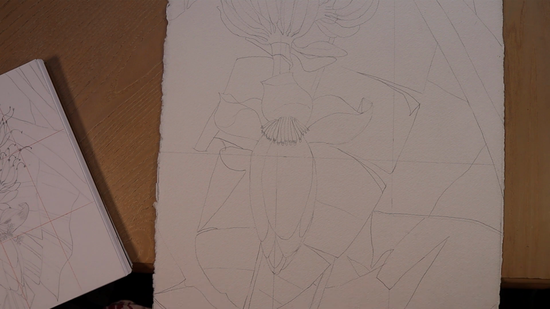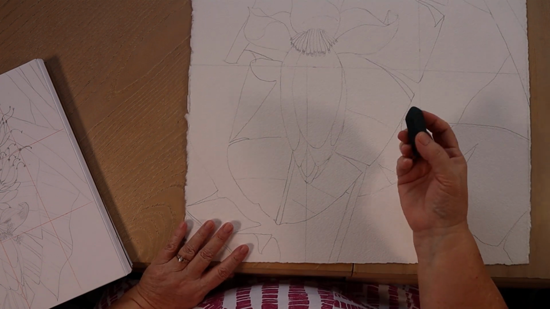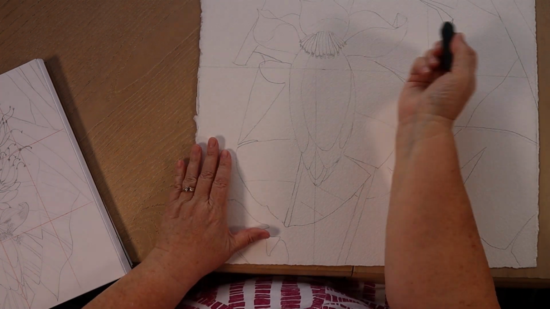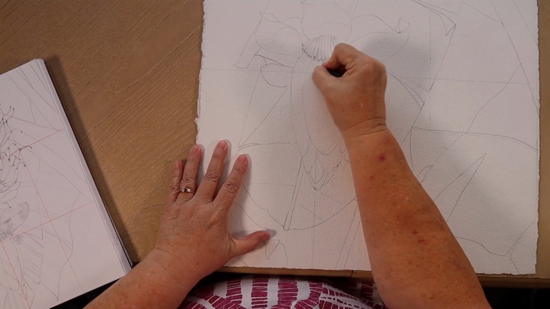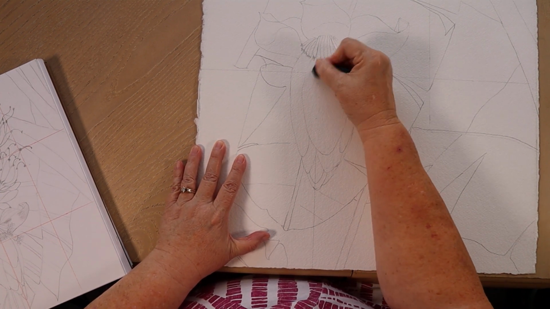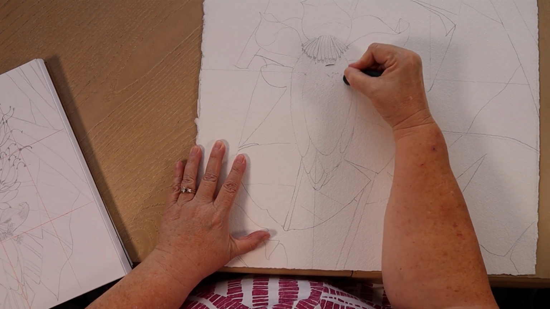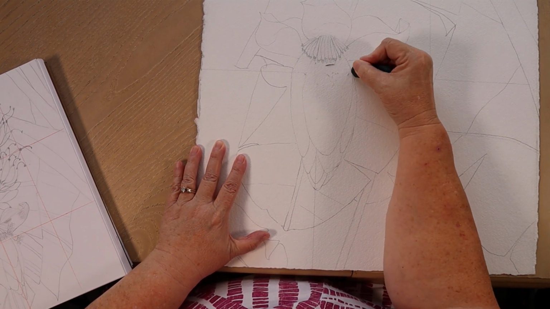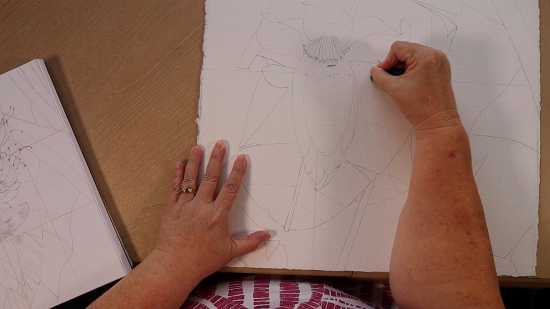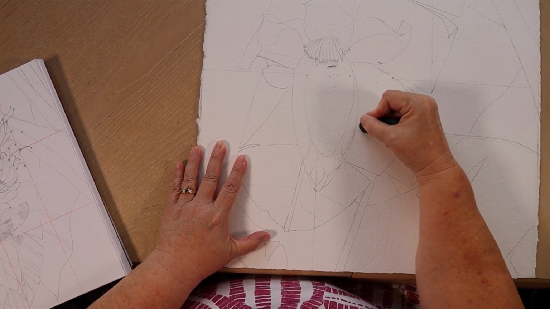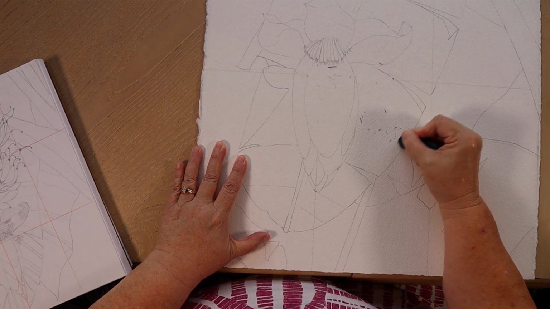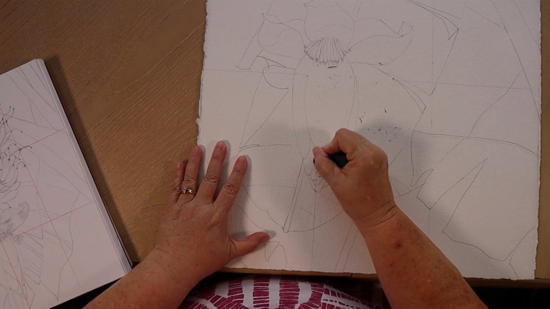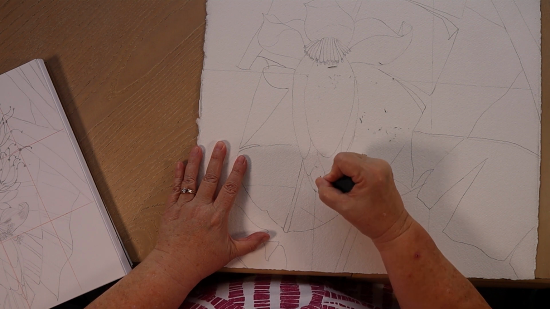I like to use the grid because it keeps it in proportion. And the lines are easily erased. I have an eraser here, and after I'm done drawing it, I will just come on through and erase all of those unwanted lines. See? And it's very easy to erase on the watercolor paper if you got 100% cotton. I like to use the 300 weight, but 140 weight is fine also. Let's see, I can just erase all of those out, and then I'm ready to paint my picture.